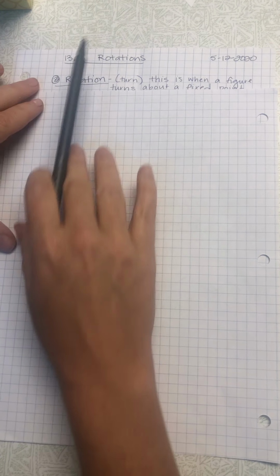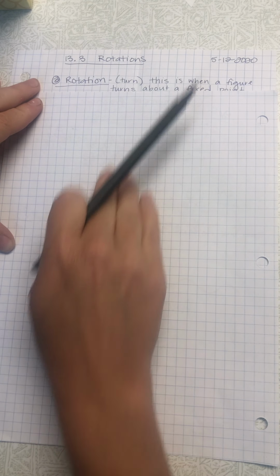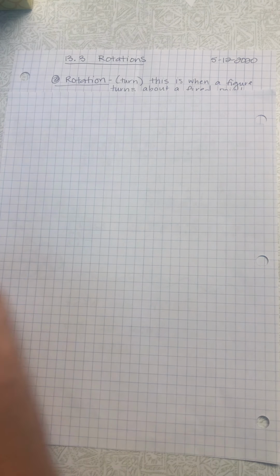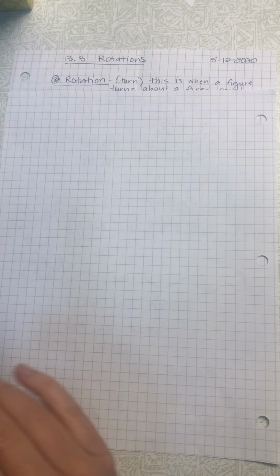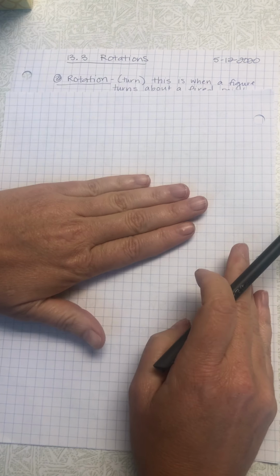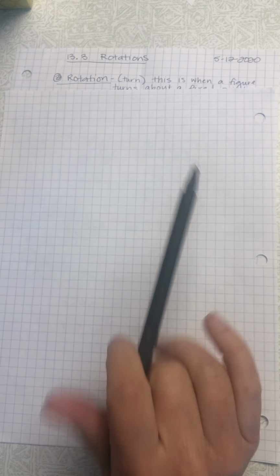So the first one we did was translation. That was when we had a figure and it slid, right? It might have gone to the side, it might have gone up, but it just slid on a coordinate plane. And then the second one was reflection. So we had our coordinate plane and then our figure reflected, right? It flipped, okay? So the word for that one is flipped.